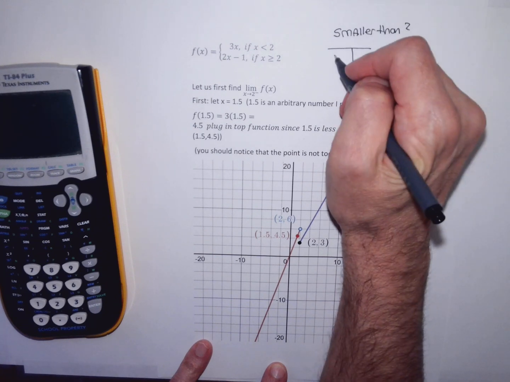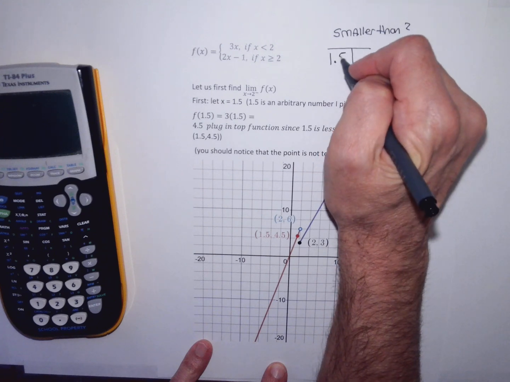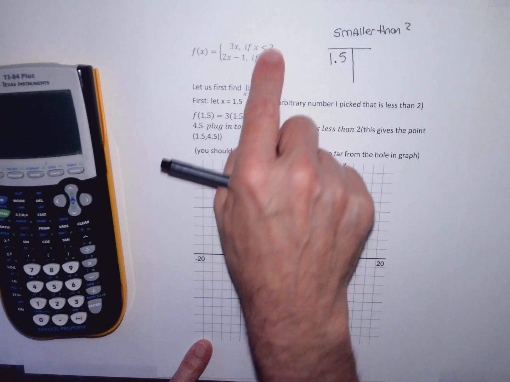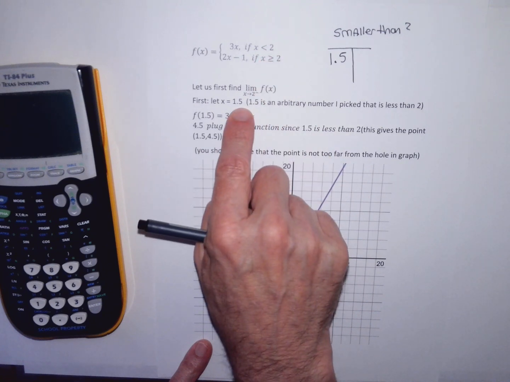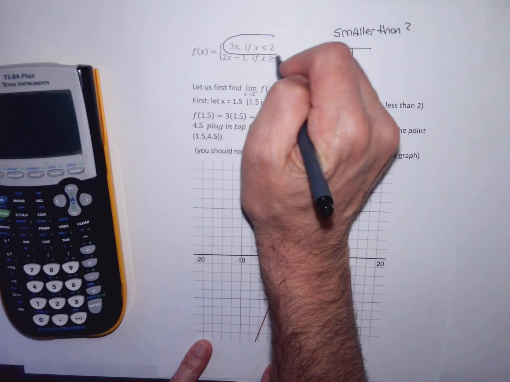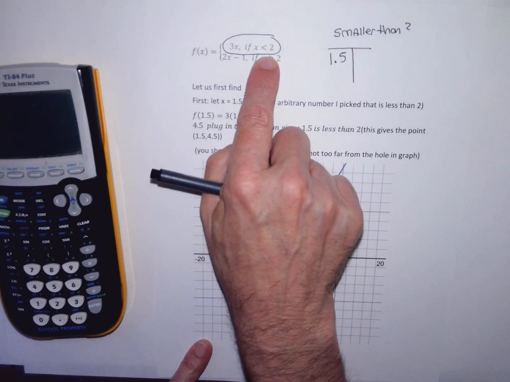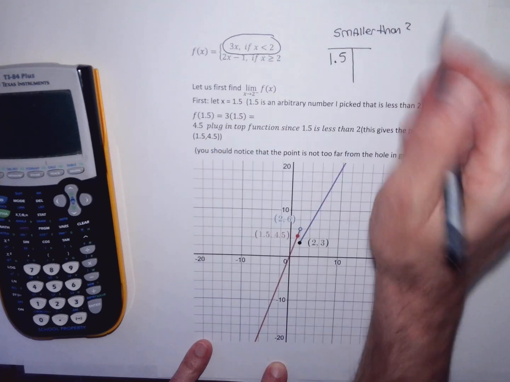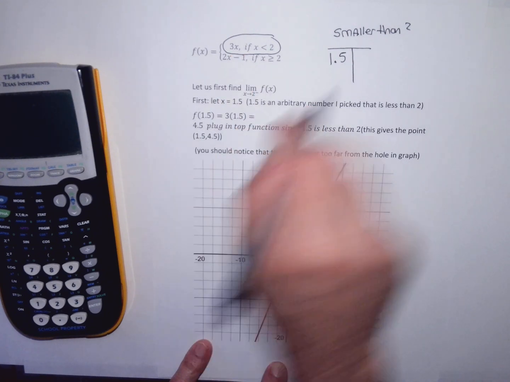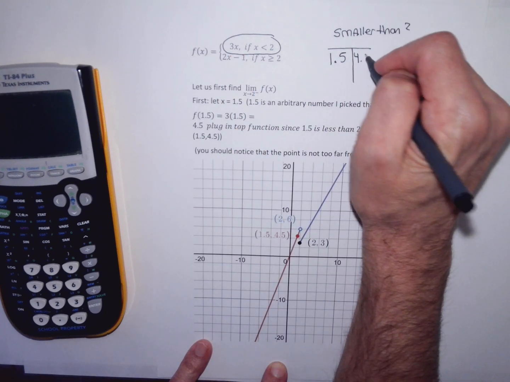And so I started off with the number 1.5. I said 1.5 is definitely smaller than 2. And I decided, where do I need to plug it? Since 1.5 is less than 2, it needs to go in the top function. Any number that I'm going to plug into the function that's less than 2 goes into the top function. So I plugged 1.5 into the top function and got 3 times 1.5, and I got 4.5.